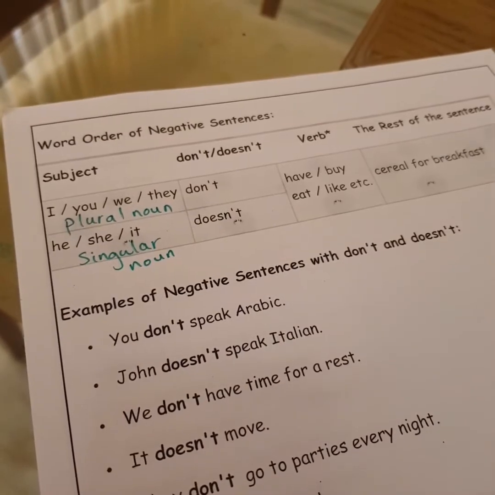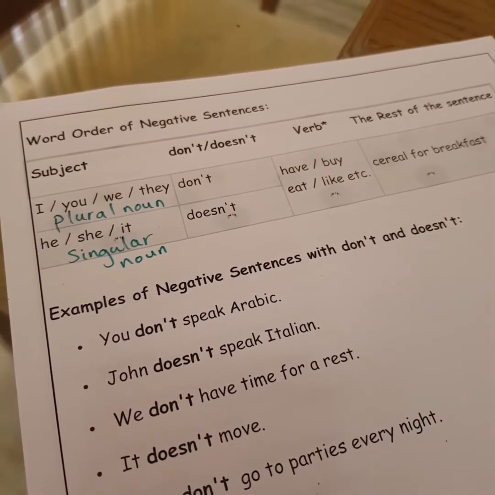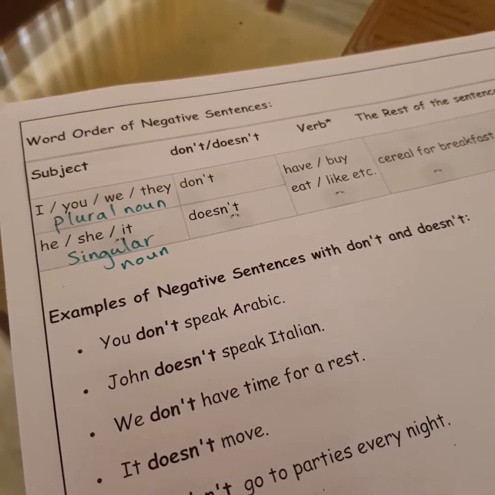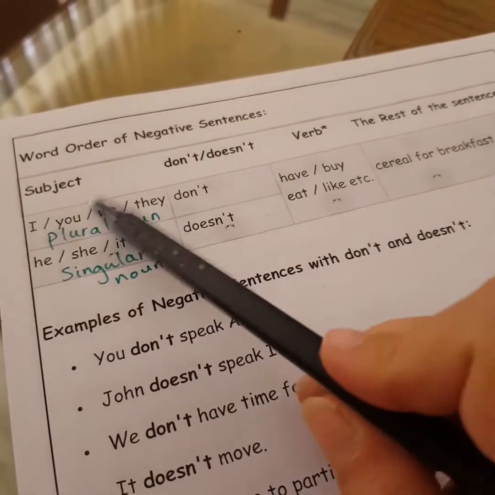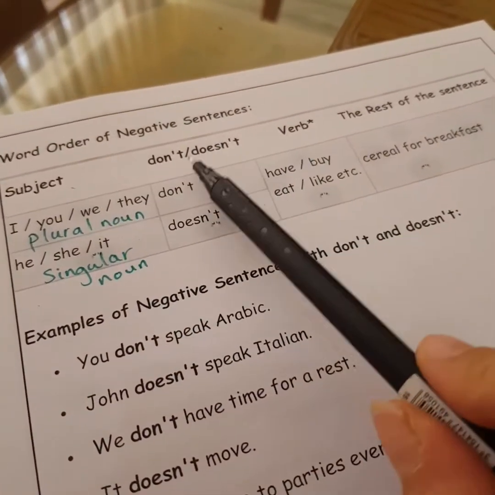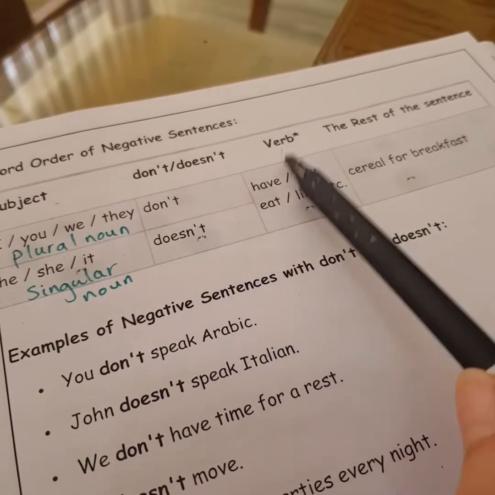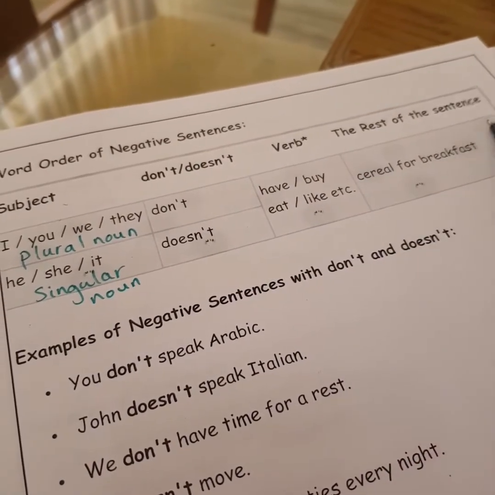Now, the word order of negative sentences. We start with the subject, then don't or doesn't, then the verb, then the rest of the sentence.